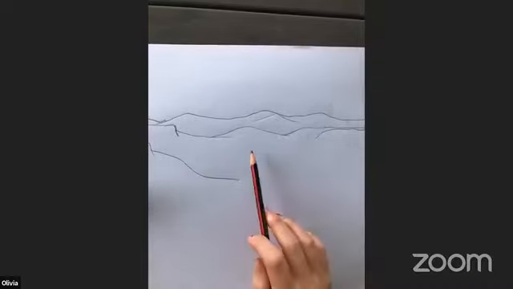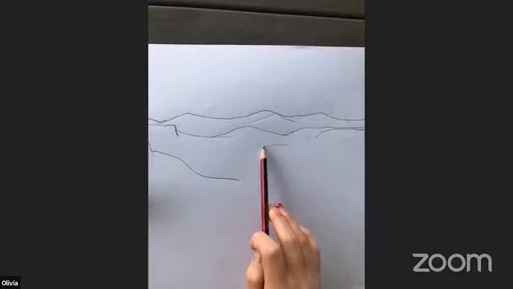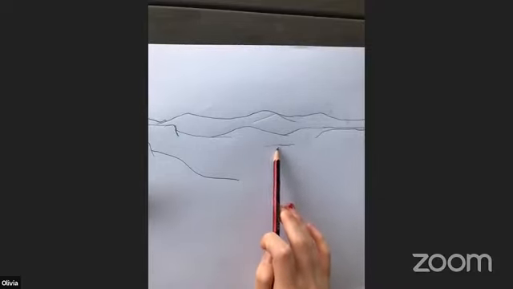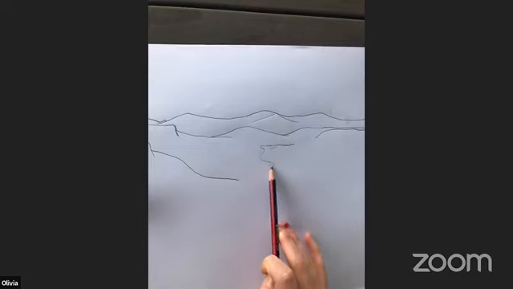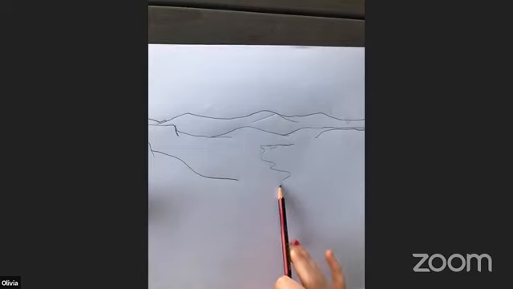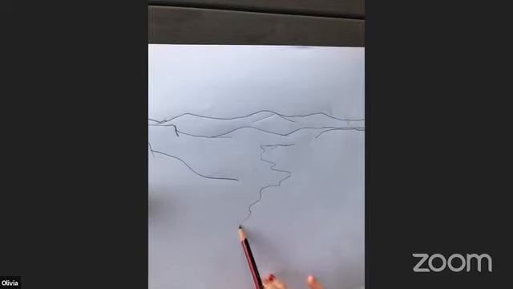Okay, so the next step for this landscape is we're going to, just at the back here, start, and we're going to add in a river. So just in there.